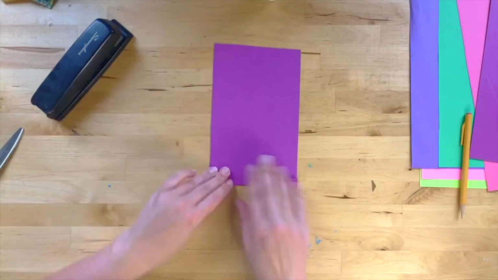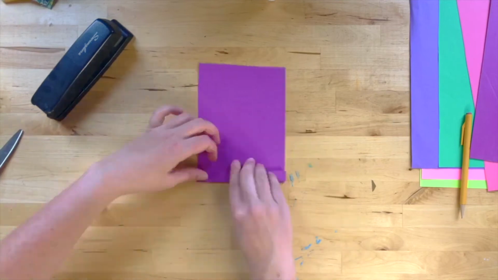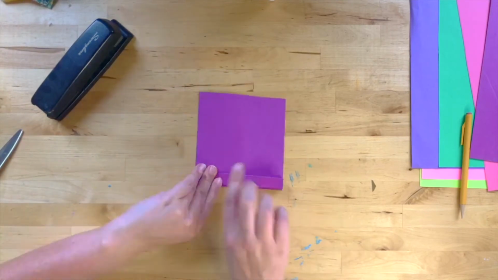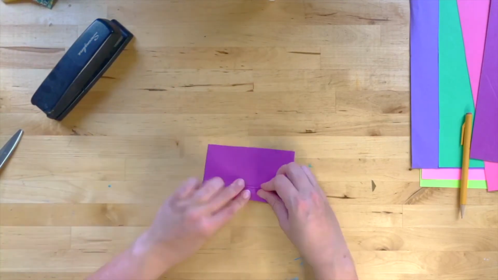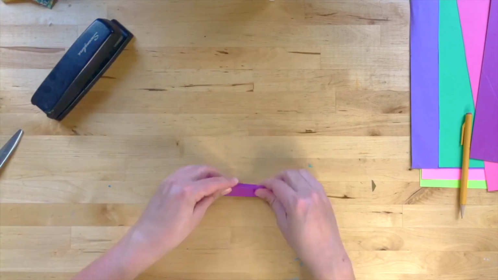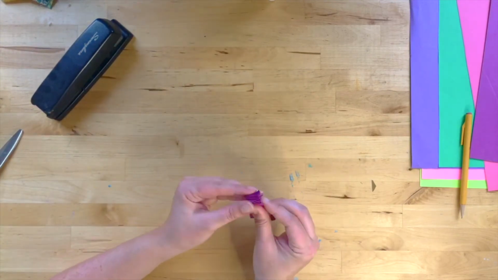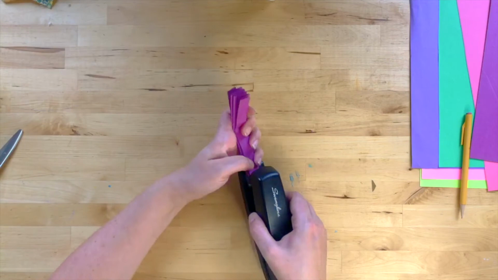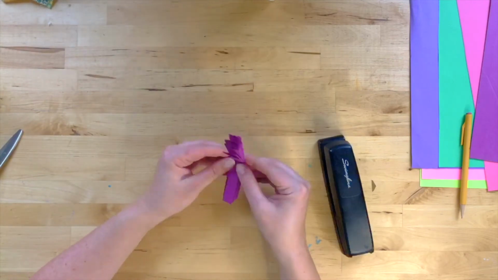First, cut a tall skinny rectangle and fold it like an accordion. So fold it on one side and then flip it over, fold it on the other side, and keep going back and forth until you get all the way to the end. After you have your accordion fold, find the center by folding it in half. Then take your stapler and staple in the middle.